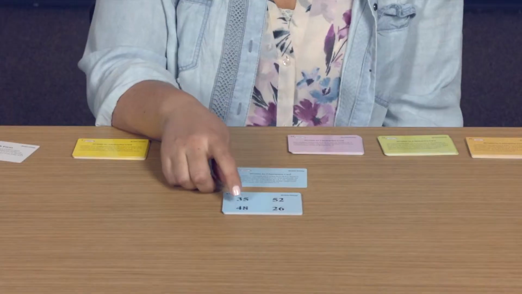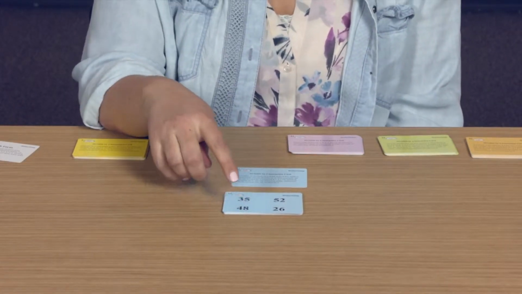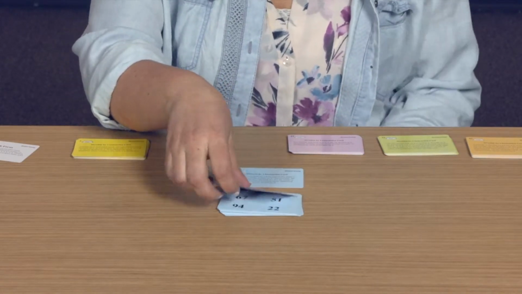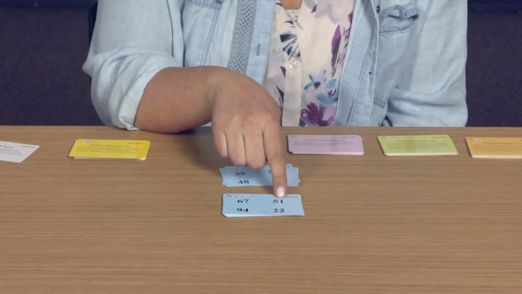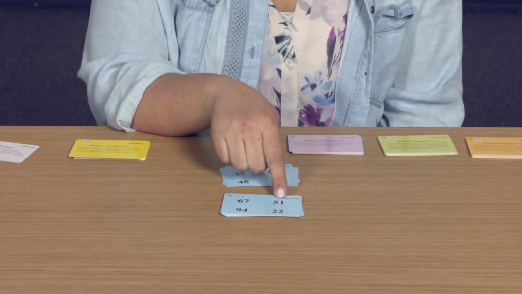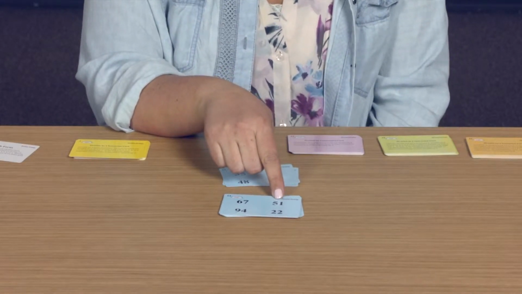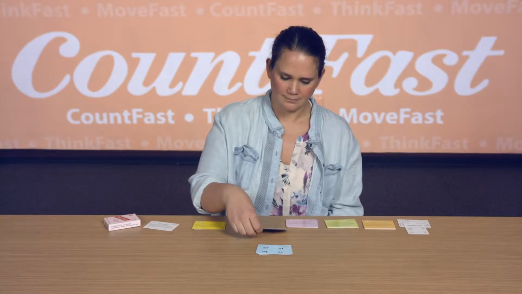5 plus 2 is 7, which is not divisible by 3. 4 plus 8 is 12, and that one is divisible by 3, so I know that that would be the answer on this card. Another example would be this card, which right away I would want to point to if I was racing my friend, because 5 plus 1 is 6, and I know that 6 is divisible by 3.